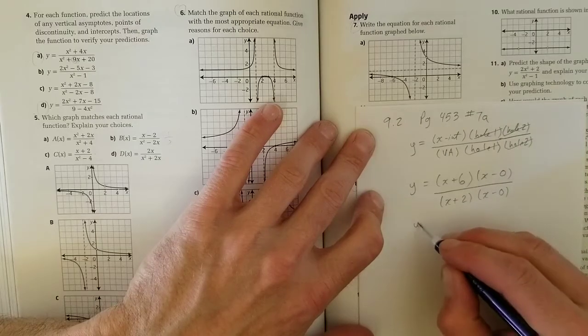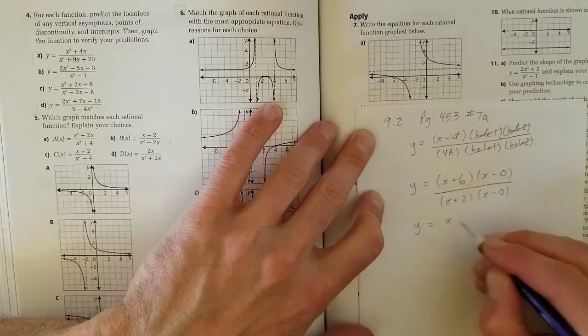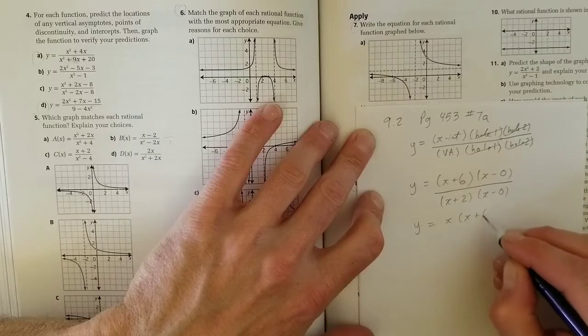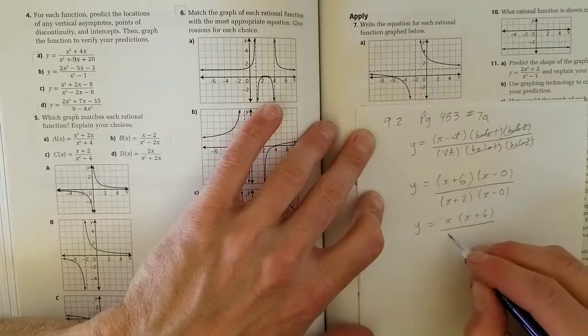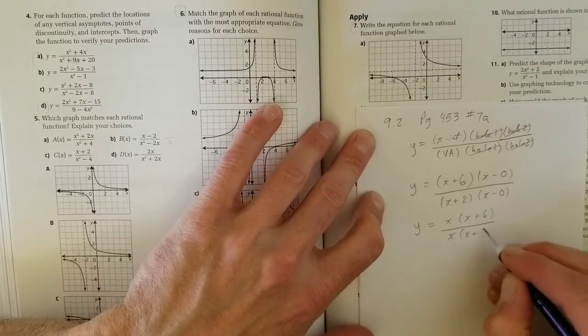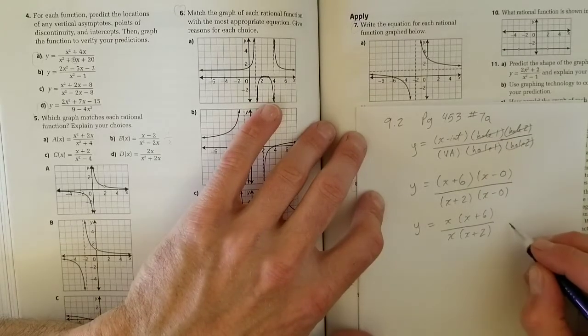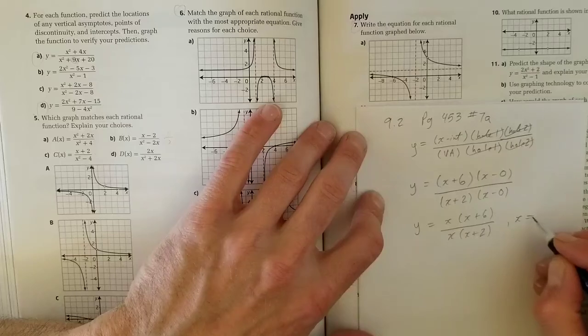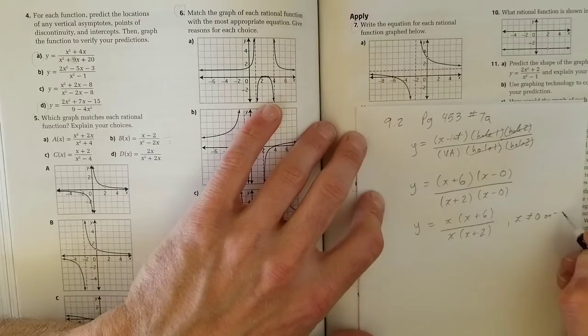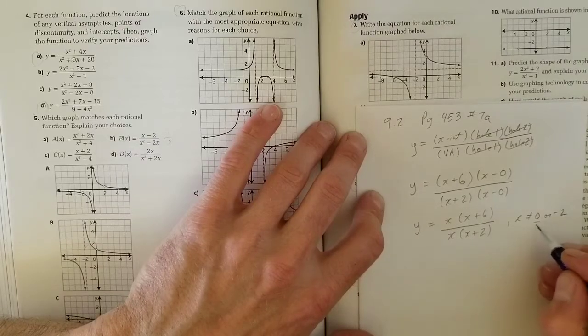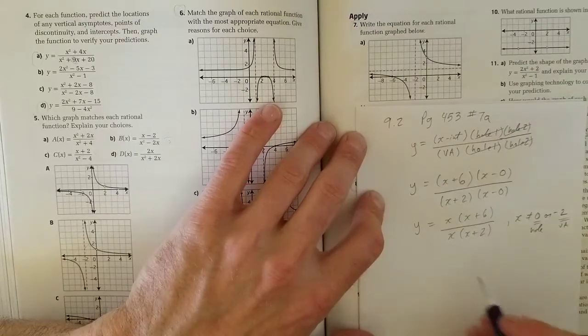Okay, so just to write this to look a little different, I'll write x plus 6 over x plus 2. And then if I was to state restrictions, x cannot equal 0 or -2. Now 0 is a hole, -2 is a VA, but they're both part of the restrictions.